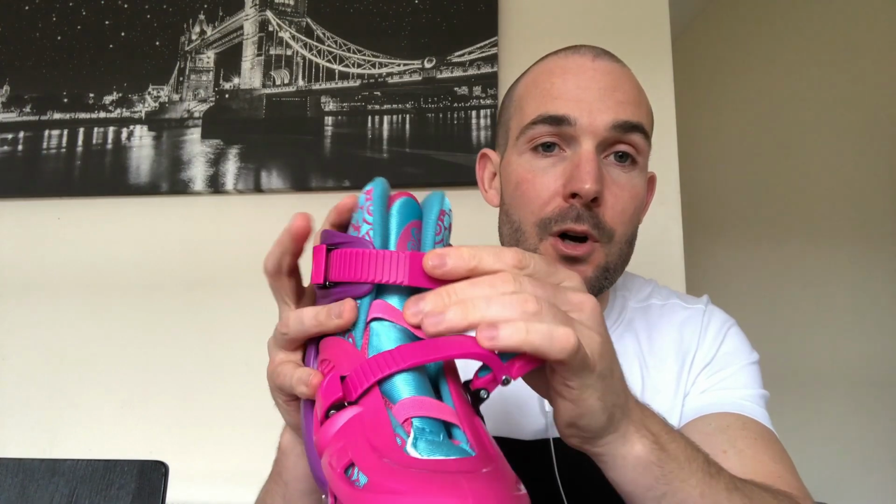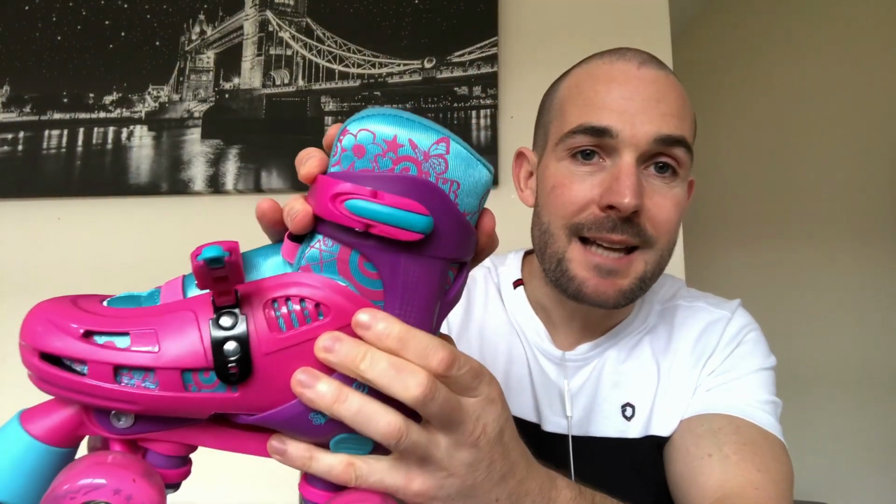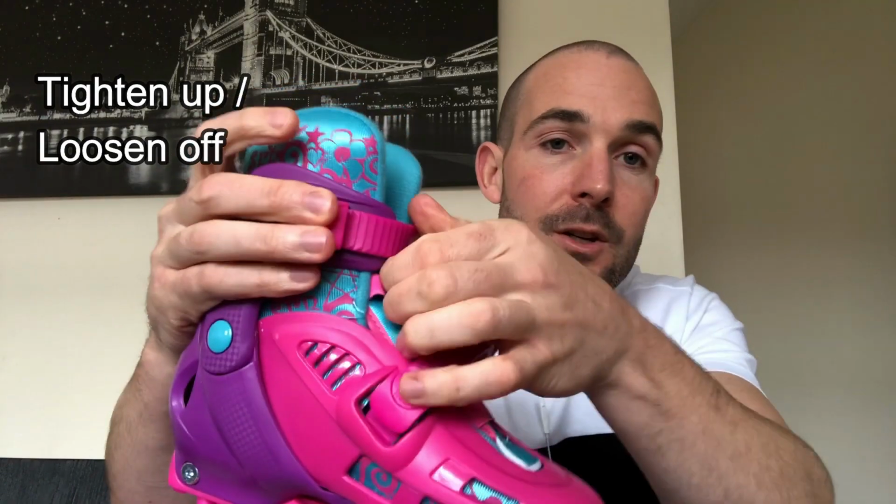To tighten up the roller boots, we push this strap in and then we close the thing. So they are nice and tight. And if I wanted to loosen them off, which means to make them less firm or less tight, I press this switch here to loosen off. And that gives more room then for Scarlett's leg when it's in there.